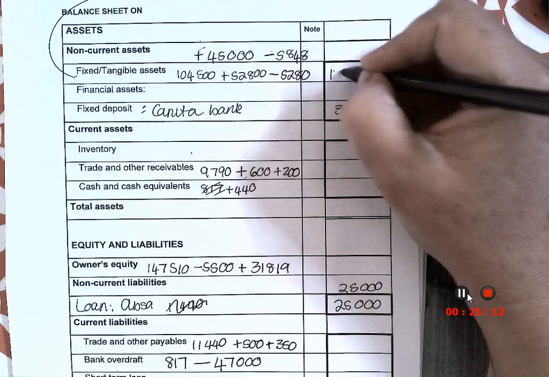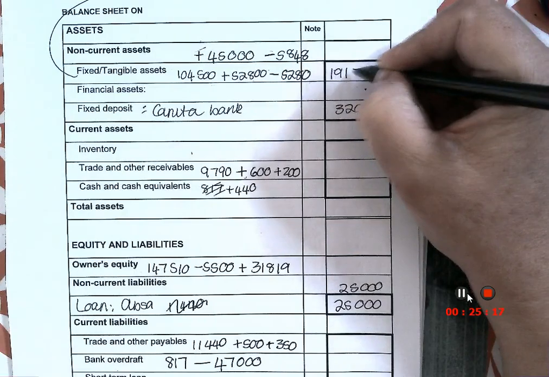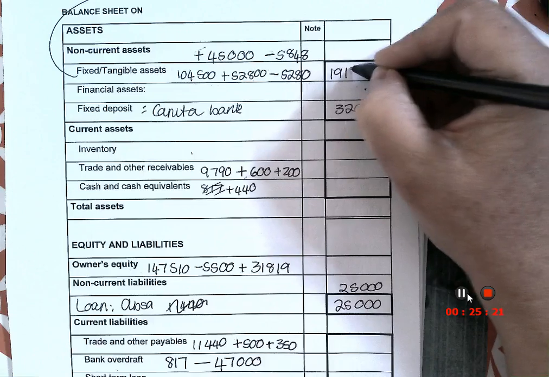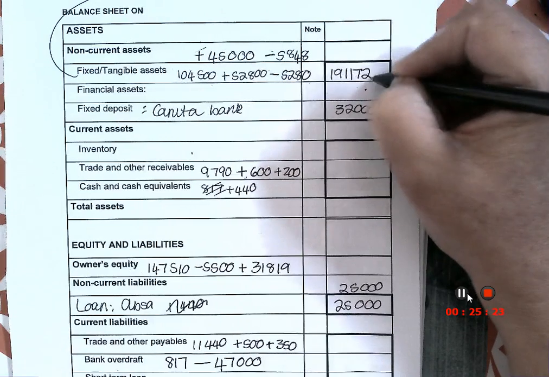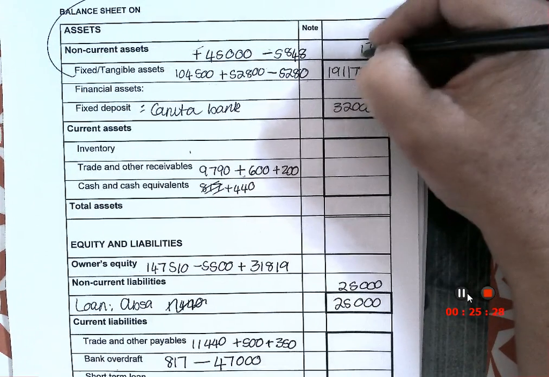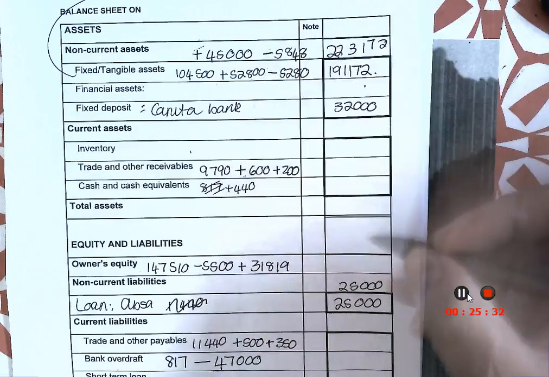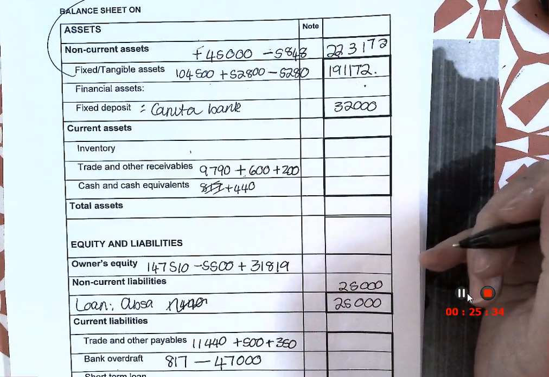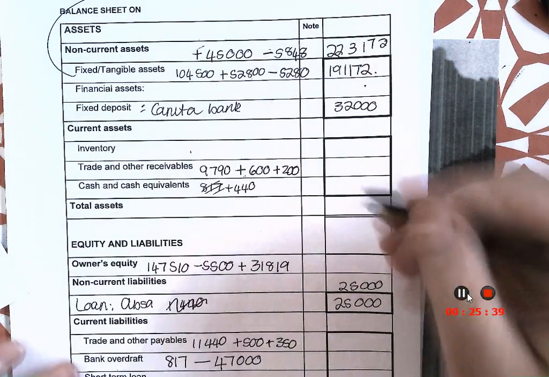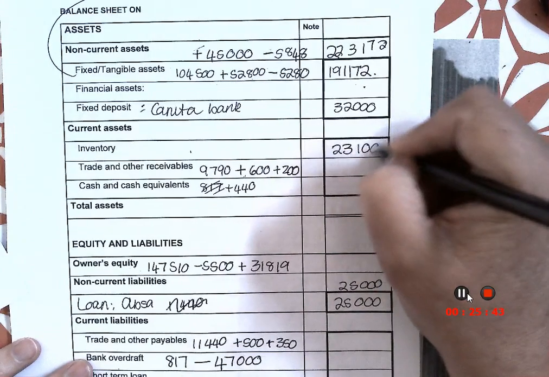191. Another one. 172. Okay, and if I block on top, there we go. Inventory. Okay, so there was no adjustment. So I take my trading stock as it is, the 23,100. What is my receivables?